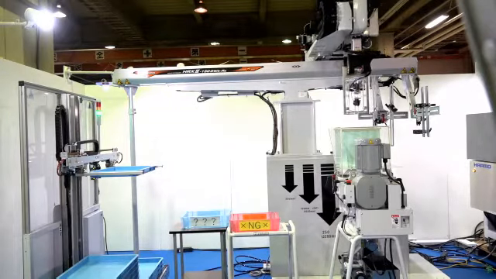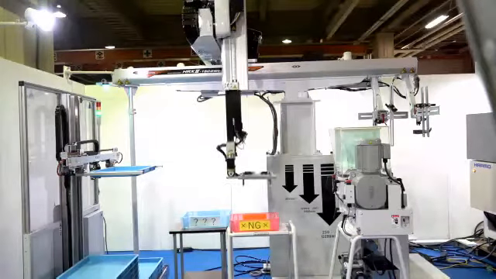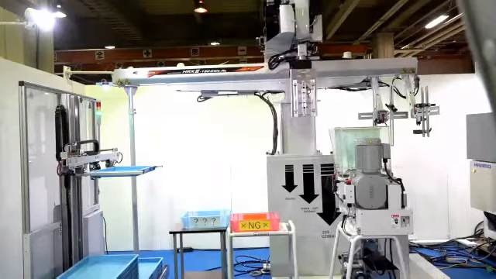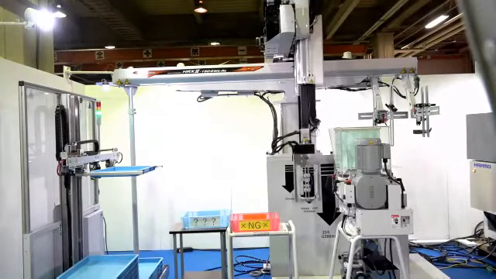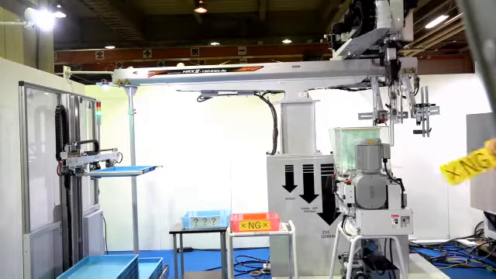Now the robot is releasing the product to the defect position. This is the next step after releasing the product into the inspection box for decided times.